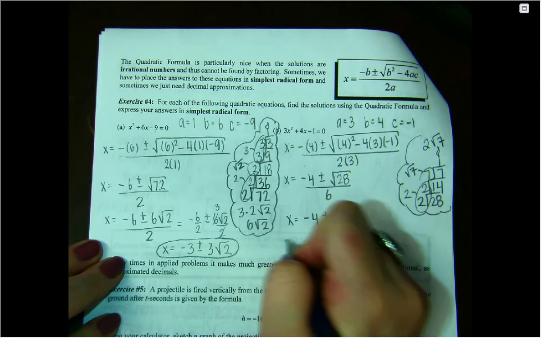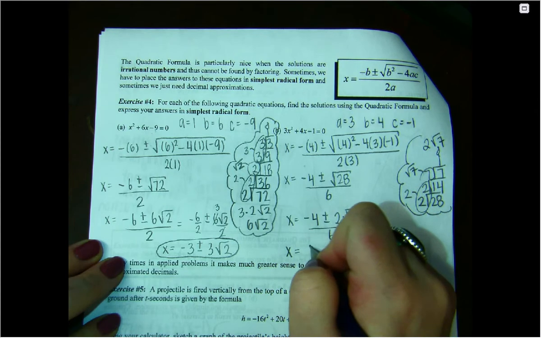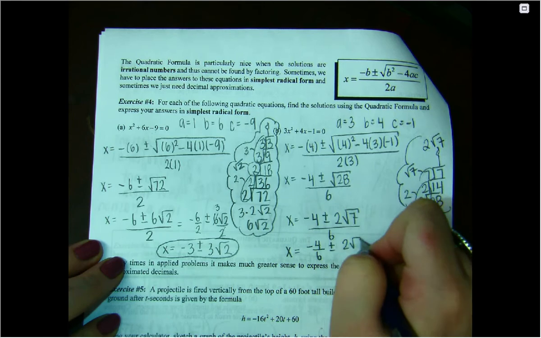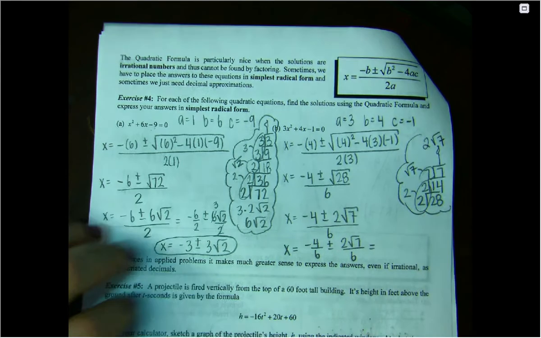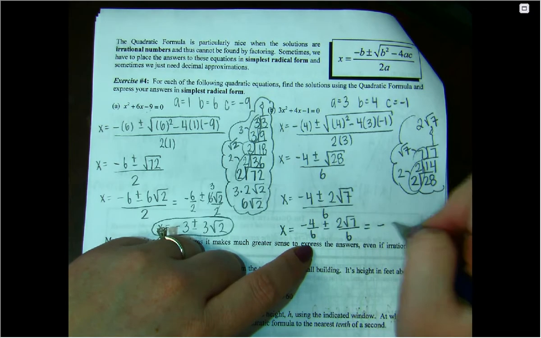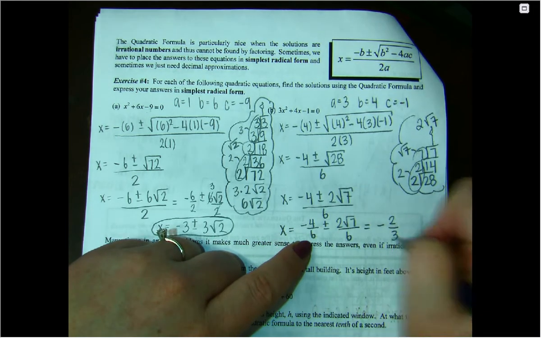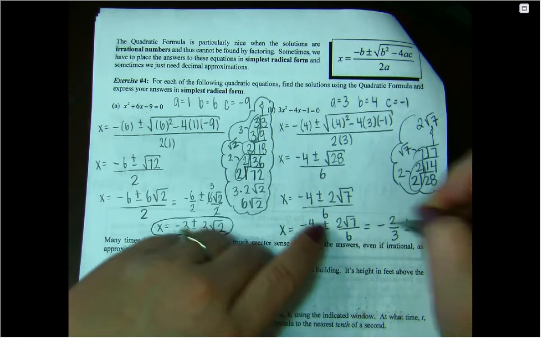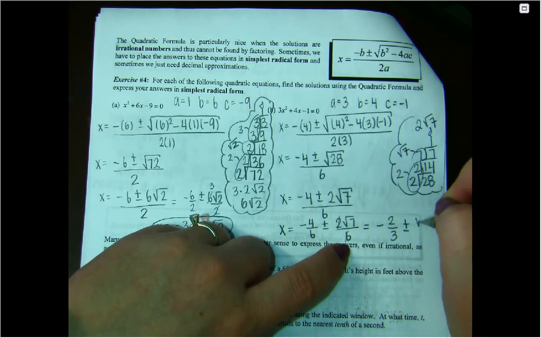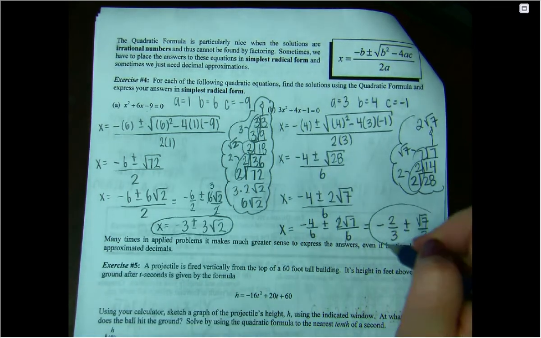Okay, common denominator, oopsies, all over 6. Common denominator says it can go under both numbers. Okay, and then I simplify. So how do I simplify 4, 6? Well, it's a negative. 2 goes into 4 2 times. 2 goes into 6 3 times. Plus or minus. 2 goes into 2 once, and 2 goes into 6 3 times. So this is just radical 7 over 3. And there's your answer.